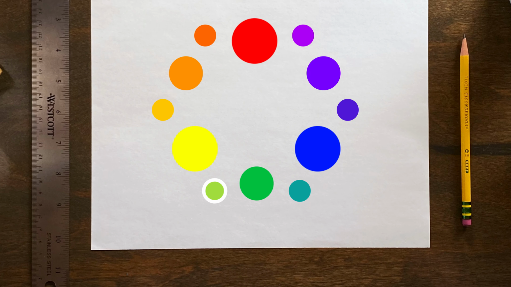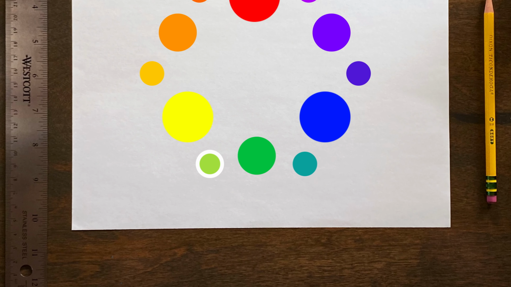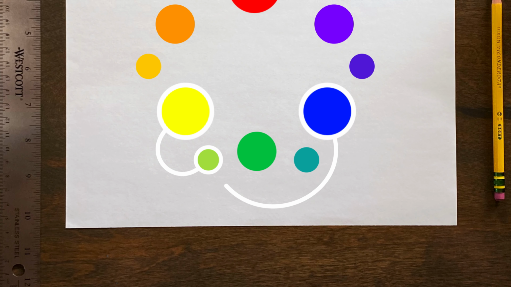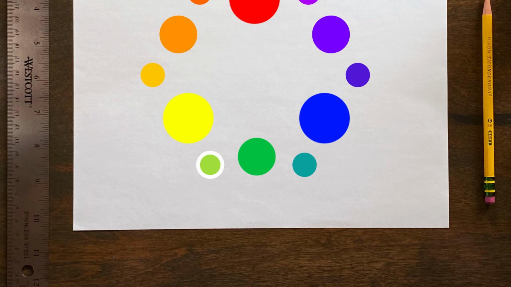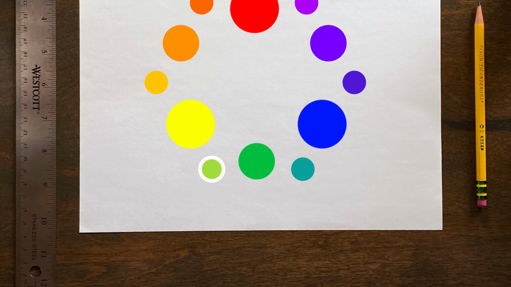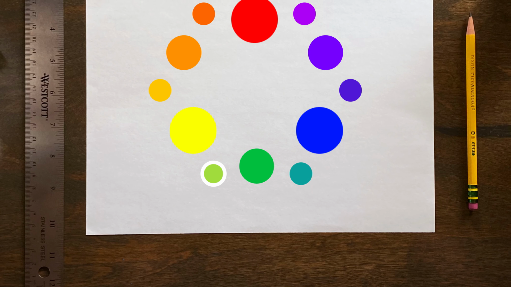Let's take yellow-green for example. Yellow-green has both yellow and blue in it, because green is a secondary color that is made from yellow and blue. It is right next to yellow on the color wheel and far from blue, which means that it contains a lot more yellow than it does blue. So if you are trying to make this color, you would need a lot more yellow and probably just a bit of blue to make the yellow turn yellow-green.